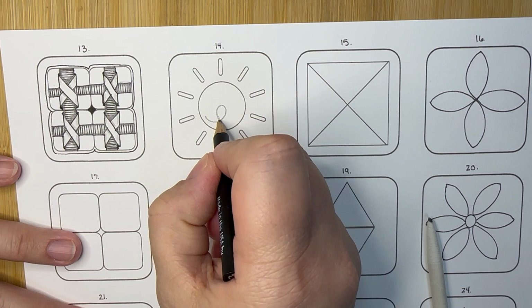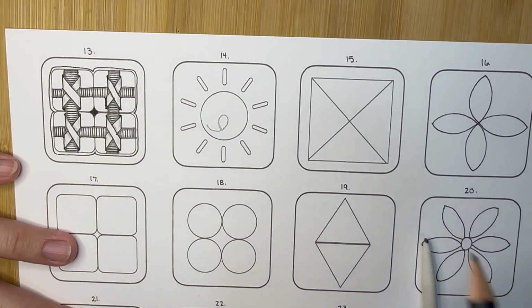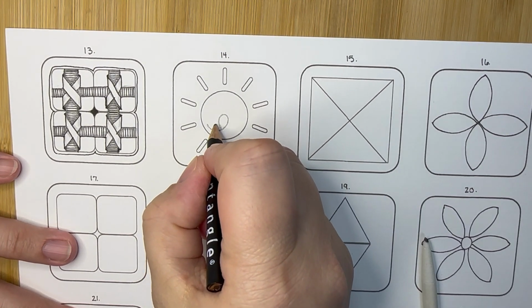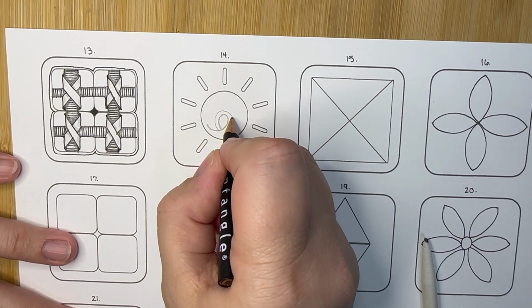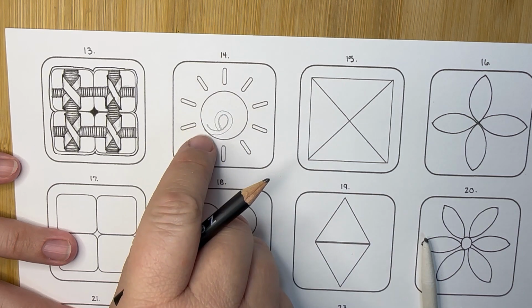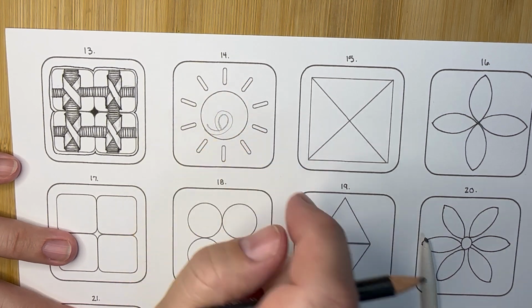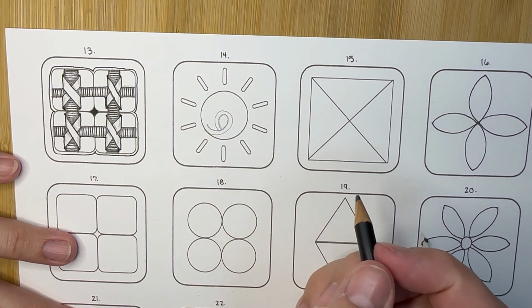And then I'm going to go just to the side of that. Oh, sorry. And I'm going to follow it around. And I'm going to go all the way to that edge. And we're going to use this outer edge as part of our loop.